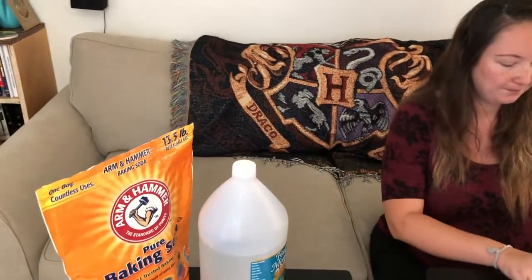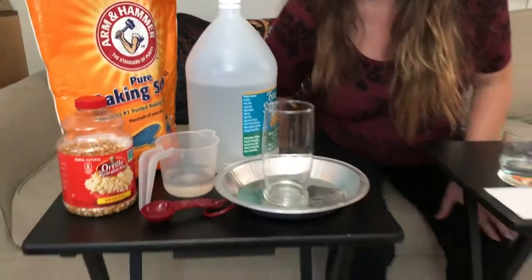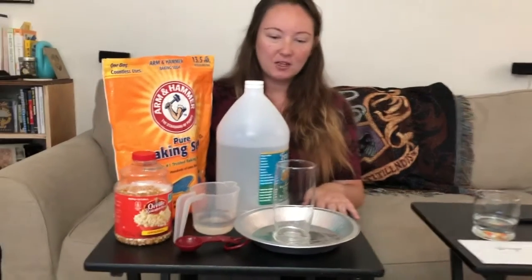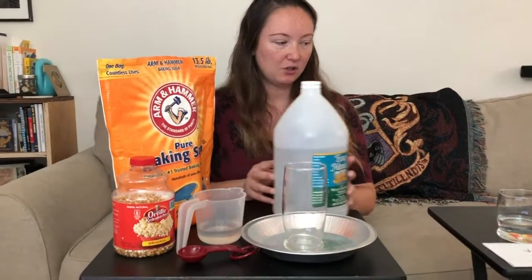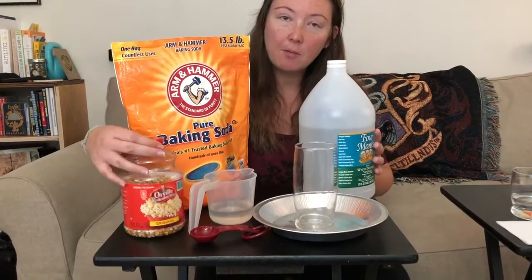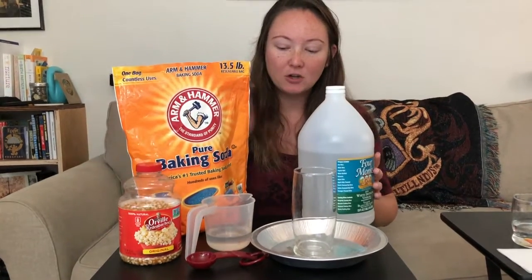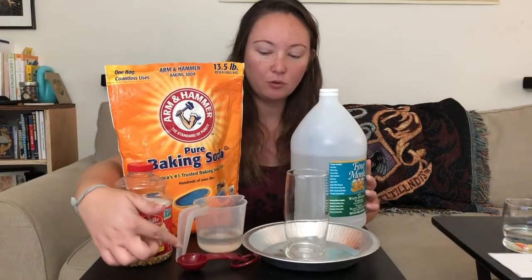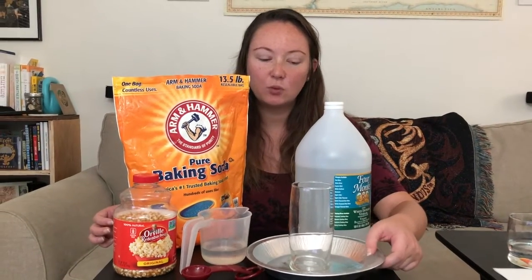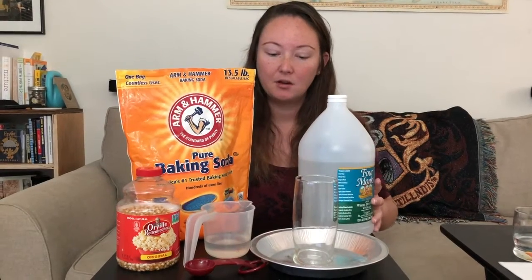We're going to go ahead and start working on our second experiment, and we'll come back to the candy corn. All right, so I'm just going to go ahead and move right here. For this experiment, this is called dancing popcorn. For this one, you're going to need some of the same things. You're going to need some vinegar, some baking soda, some popcorn kernels, a measuring cup, a tablespoon, a tall glass, and again, just a dish with a lip in case we get any mess.